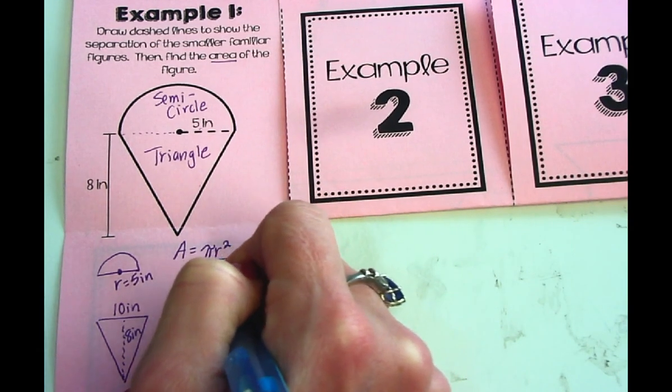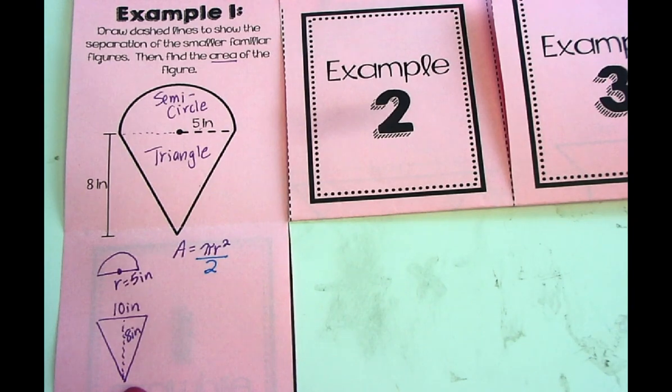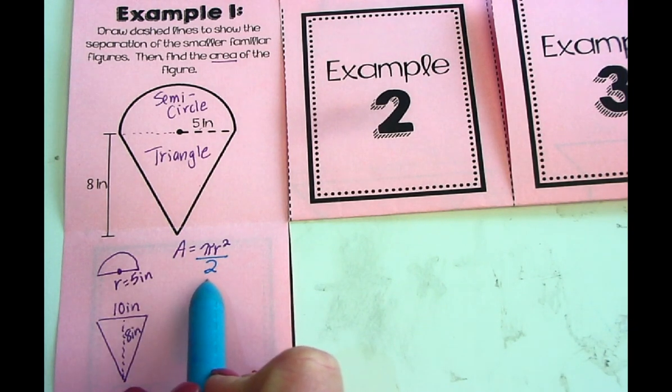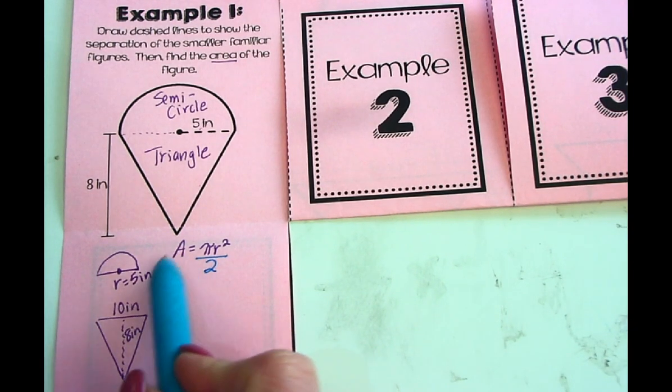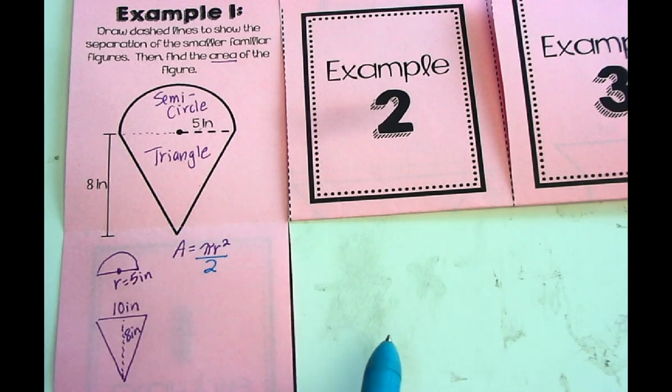I'm telling you, if you wait till the end to divide by 2, you may forget. If you do wait till the end, that's fine. But I like to put it here because I can tell you I've made a mistake plenty of times by, oh, okay, I'm done. I got the answer. And then I forget to divide it by 2 and I get it wrong.